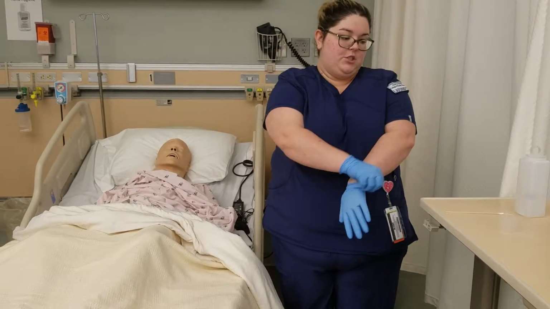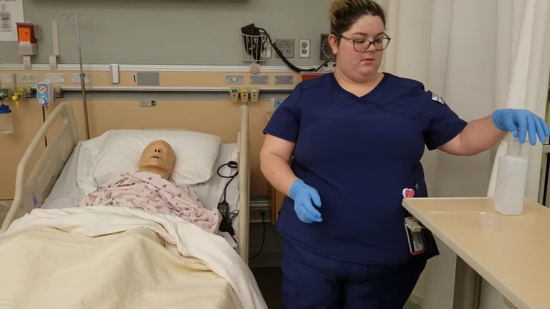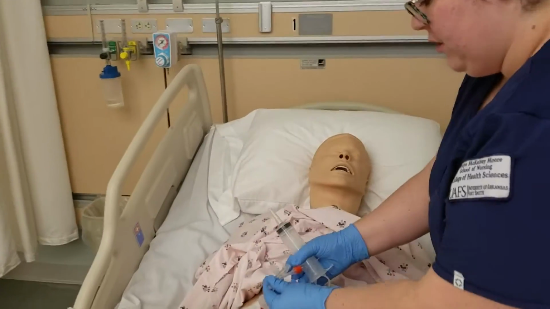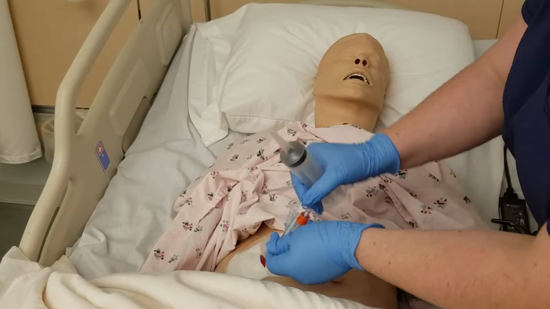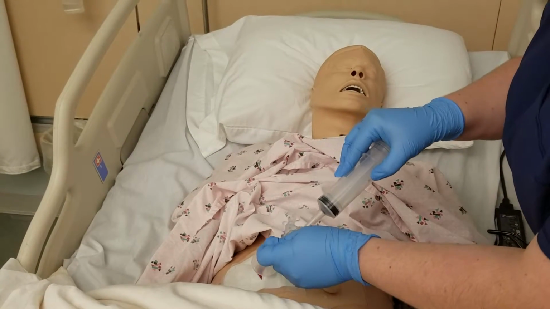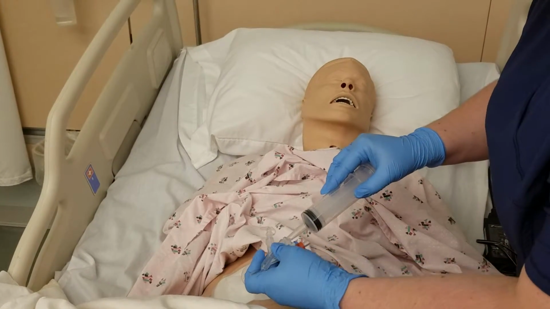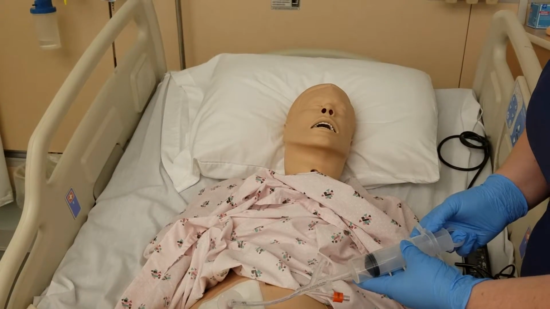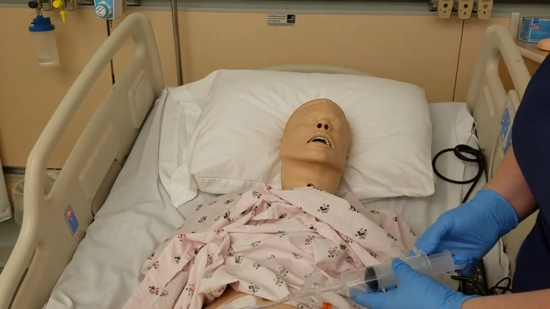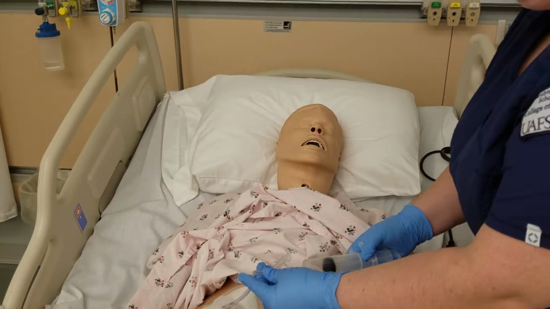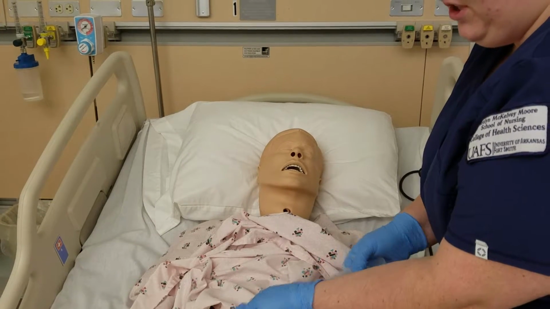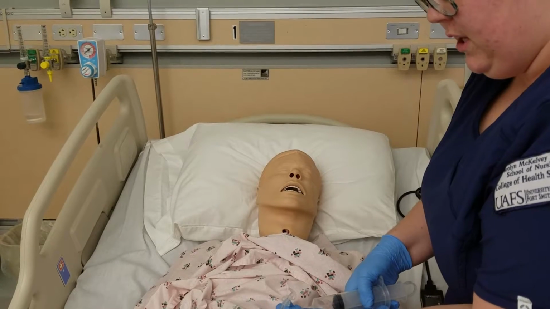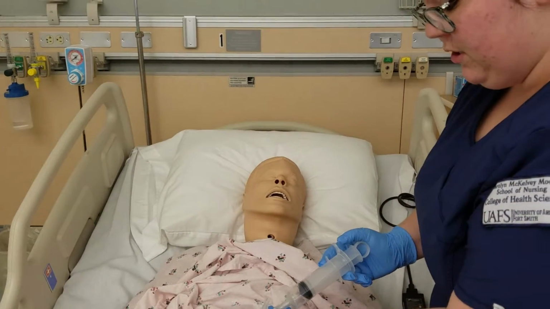I'm going to check for residual first in my tube. Come closer, Kat. I'm going to pinch off the tube first. And I'm going to attach my syringe. And I'm going to pull. And as long as the residual is less than 30, or it's 30 to 50, if it's 50 or greater, you have to notify the physician before you can give the medication. And then you always return the residual once you check how much.